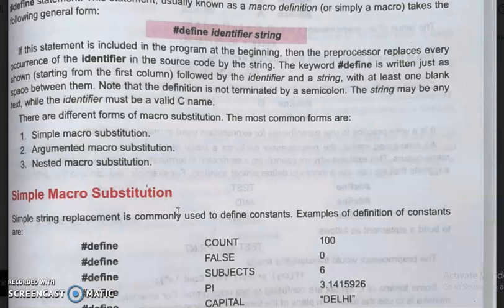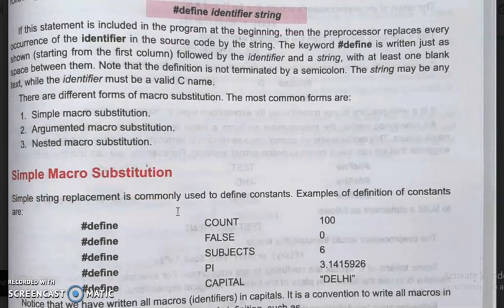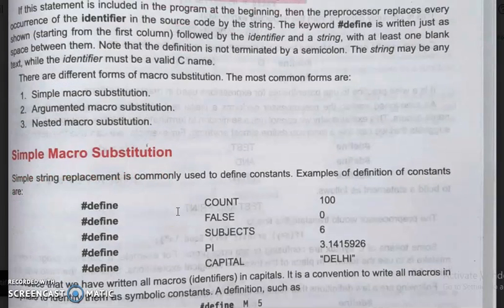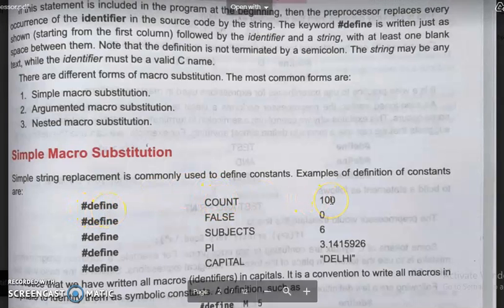Simple string replacement is commonly used to define constants. For example, definitions of constants are here. We can see hash define COUNT, where the value of the count is 100 here. All these constants are declared in capital letters only. There is no semicolon here. It starts with the hash, there is no space between the hash and the d, and d should be in small letter. All these are also called symbolic constants. The identifier, also called the symbolic constant, must be in capital letters only.